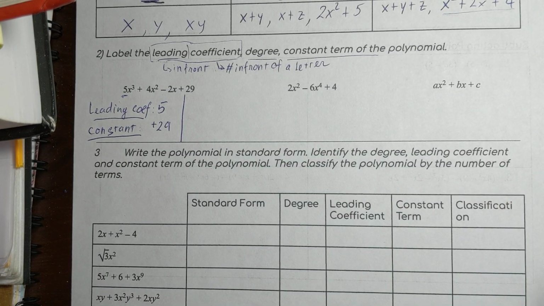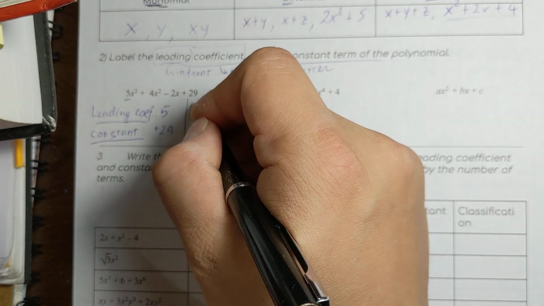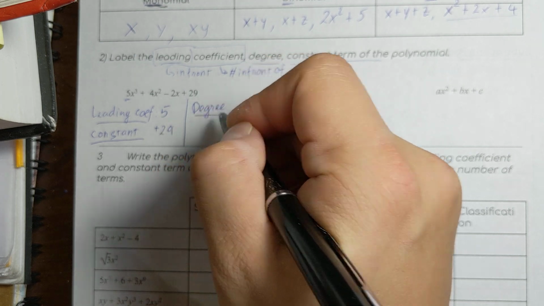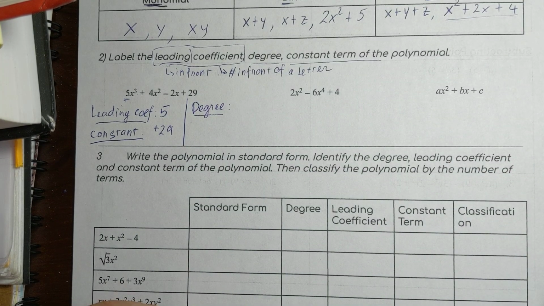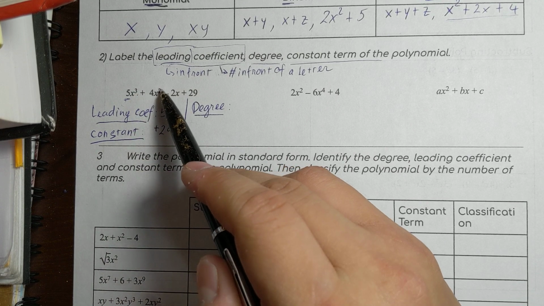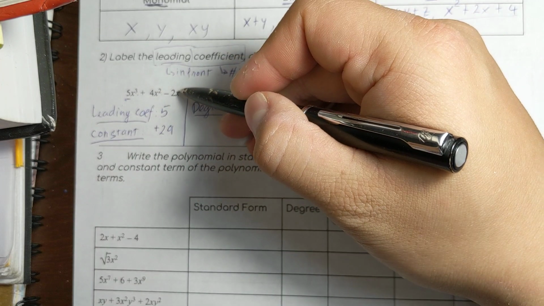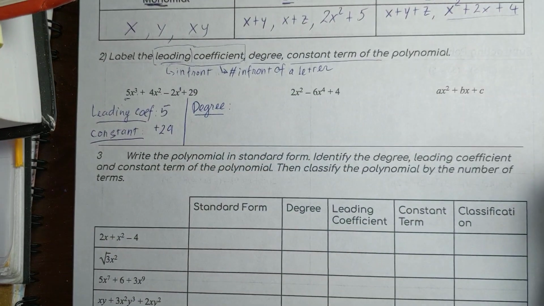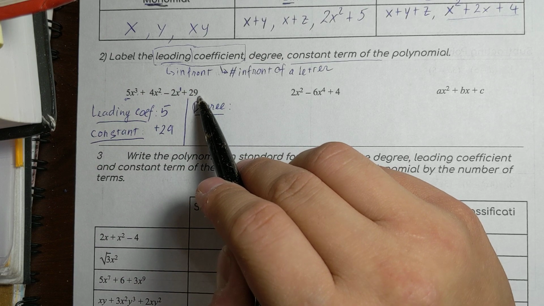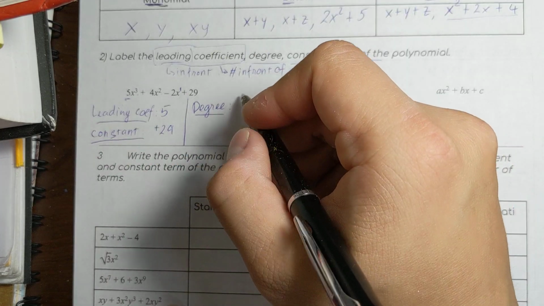Let's do something a little bit harder. Let's try to find a degree. The degree of the function will always be the highest degree in the whole thing. So in this case here, the degree of the first term will be 3. The degree of the second term is 2. The third term is 1, because there's nothing there, you have to assume it's 1. And the last one, you have no degree whatsoever. So the degree of the function in this case should be 3.